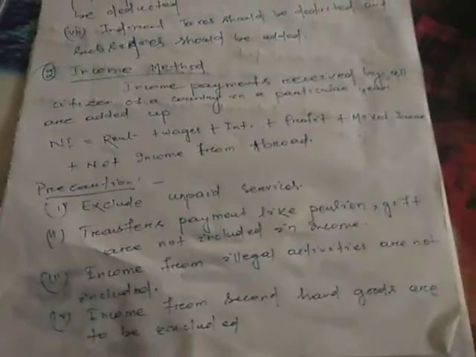Then come to the second method. The second method is your income method.